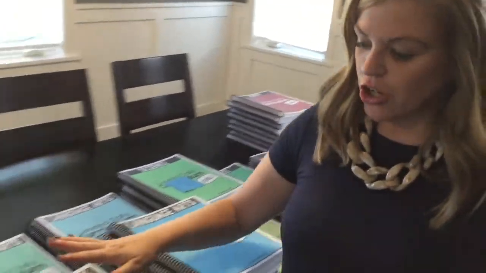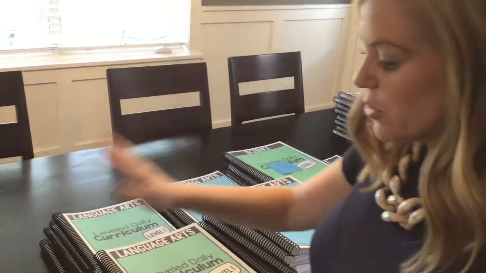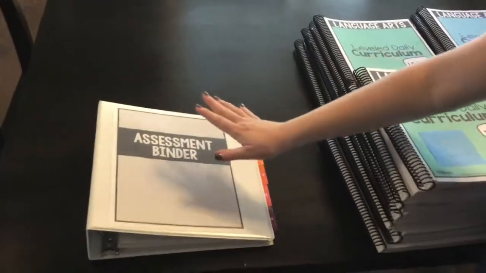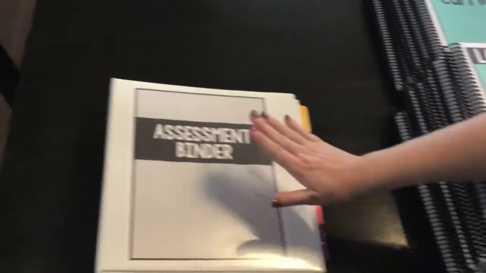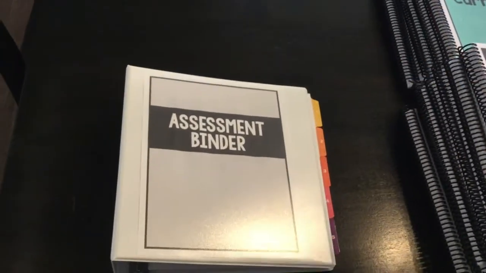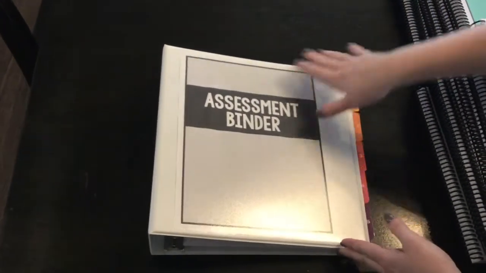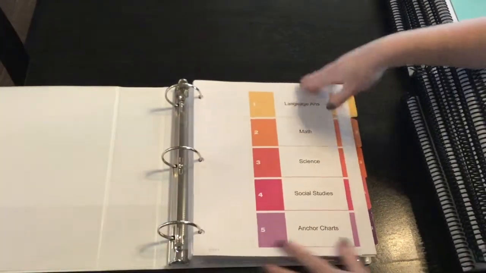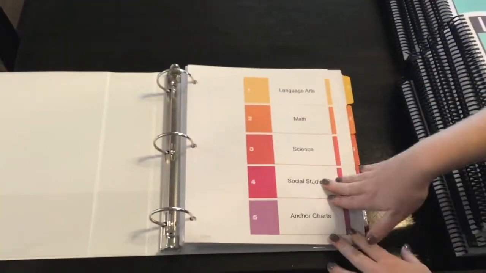So for each teacher, there's 4 teachers in this school, I also set up an assessment binder that will have all of their grading data sheets and their anchor charts, and depending on how they use other data sheets that I provide, they can put everything in one spot. So because each classroom is using all 4 subjects, I made a tab for each subject.